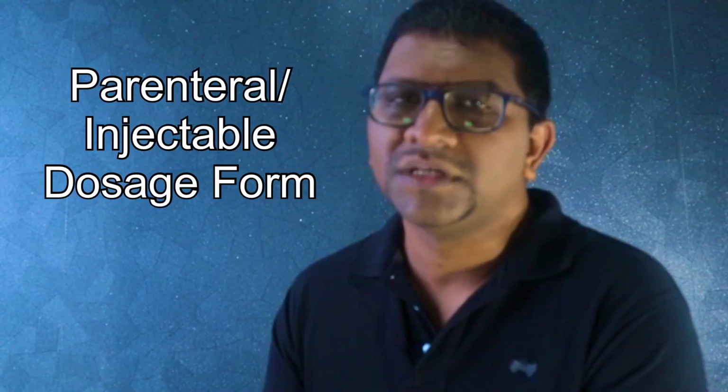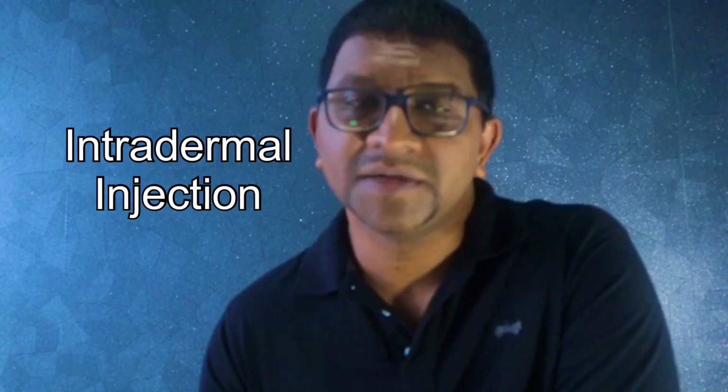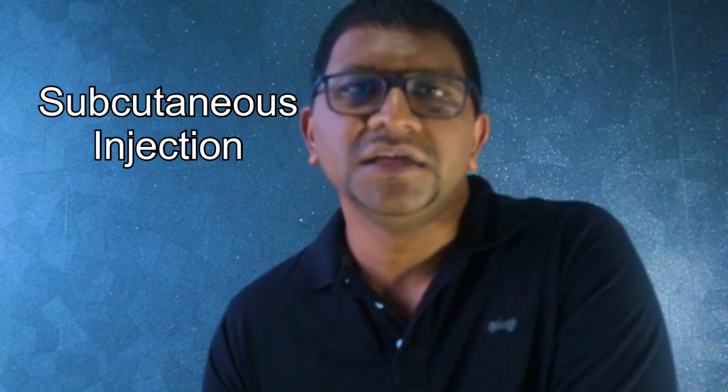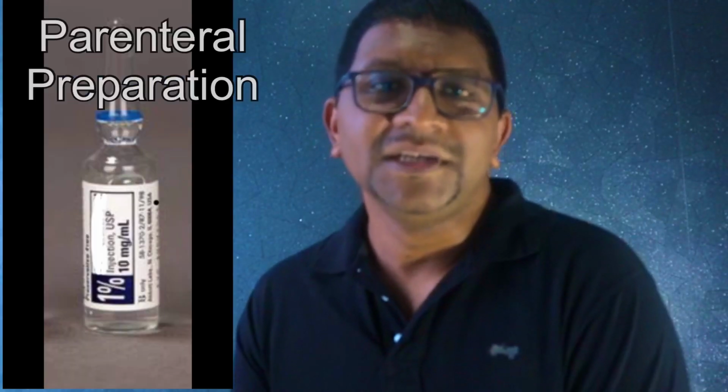The next type of dosage form we'll be looking at is the parenteral or injectable dosage forms. The four most common types that we see are the intradermal, which is commonly used for the female contraceptive hormone. It is normally placed under the skin and can normally last a few months. The next type is the subcutaneous injection. These are commonly used for injecting insulin, for example for diabetic patients. Then there are intramuscular injections, and these are used to inject pain medications such as diclofenac for injuries.